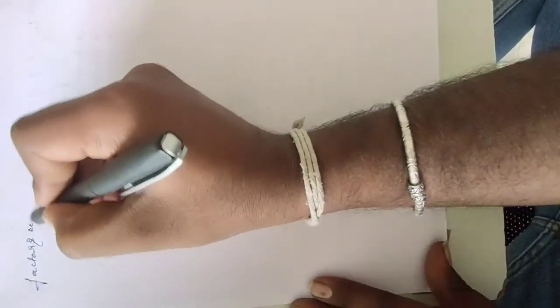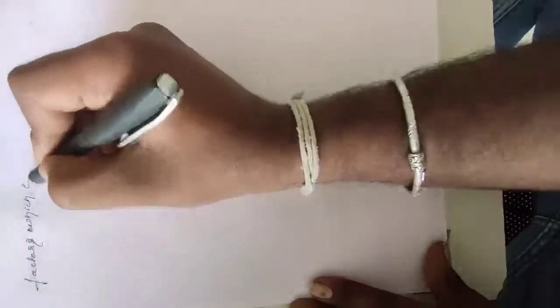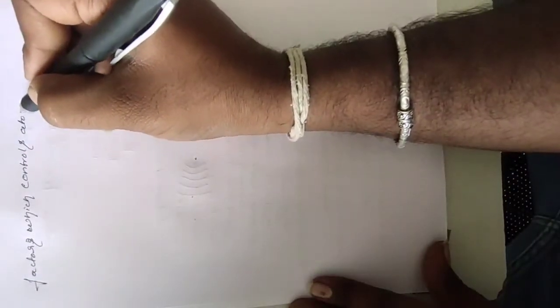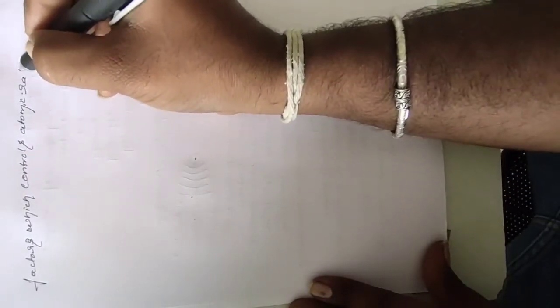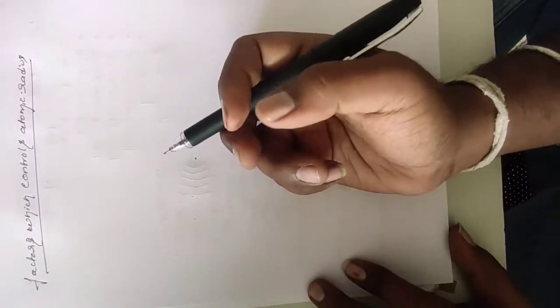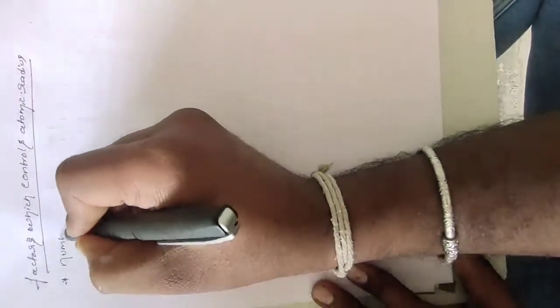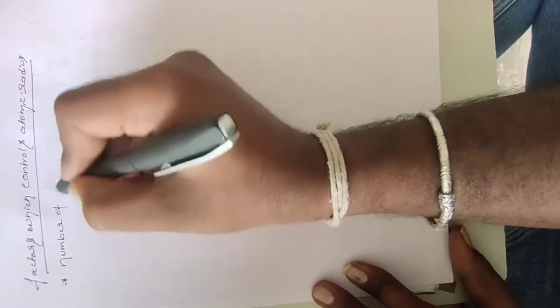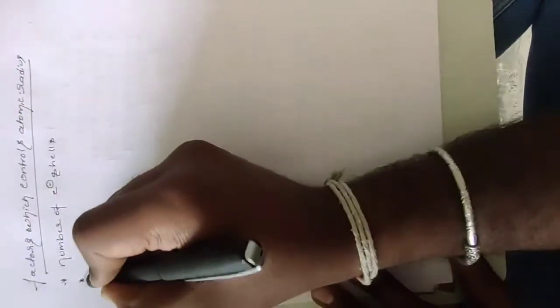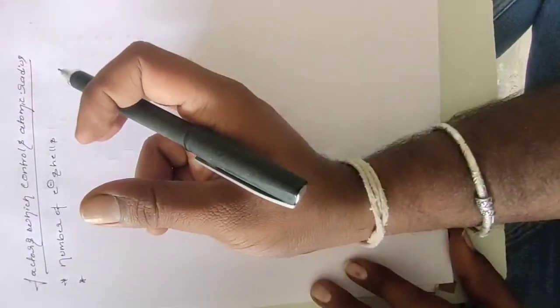Factors which control atomic radius. In this first, number of electron shells will control the atomic radius, correct? Number of electron shells. Second point, nuclear charge.